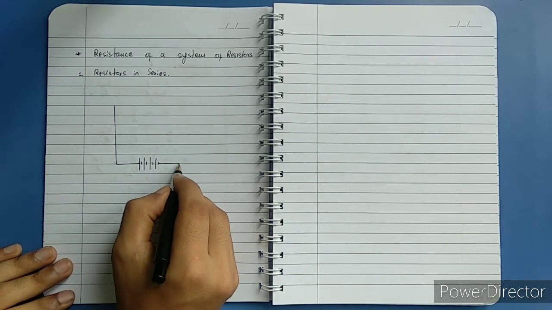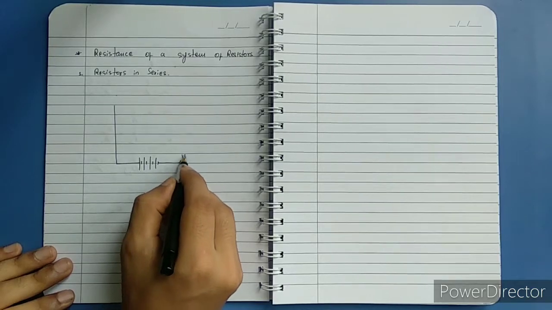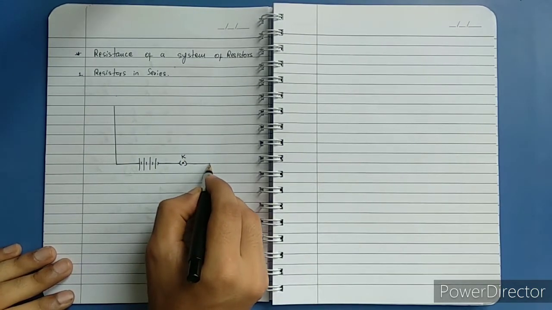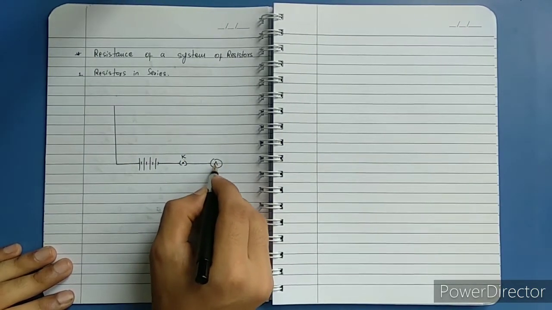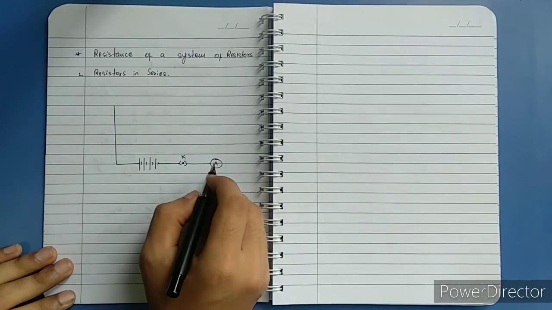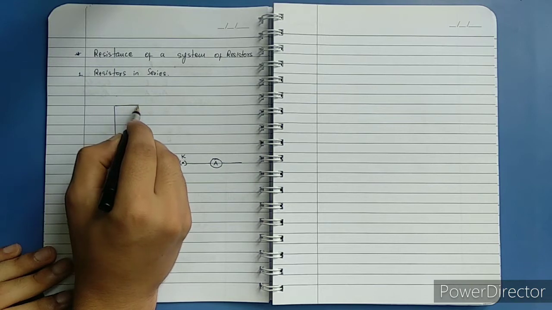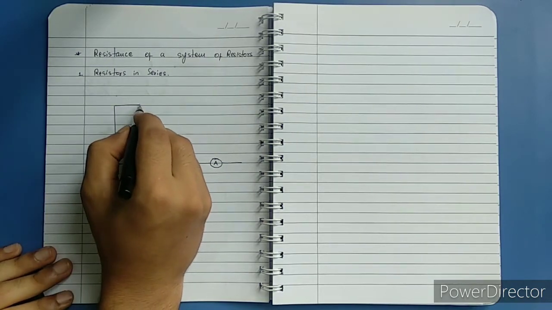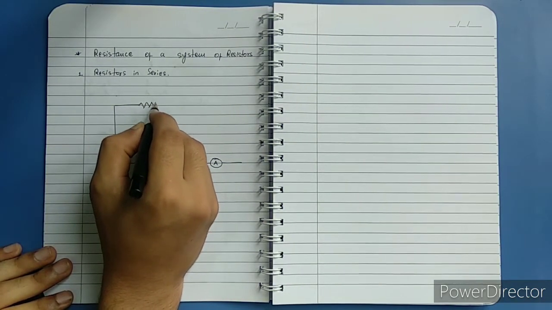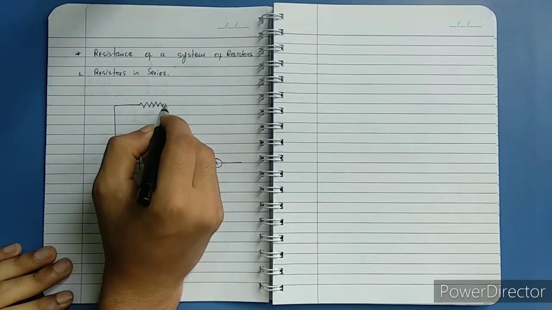We have a battery, a key K, and an ammeter to measure the current. We have, say, 3 resistances. Resistance is caused by different appliances.